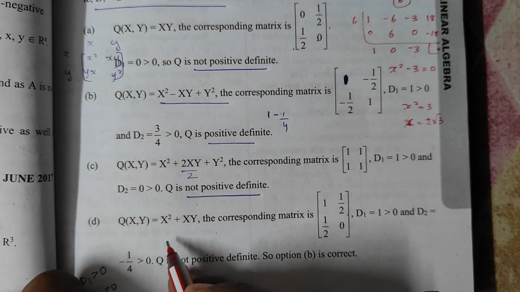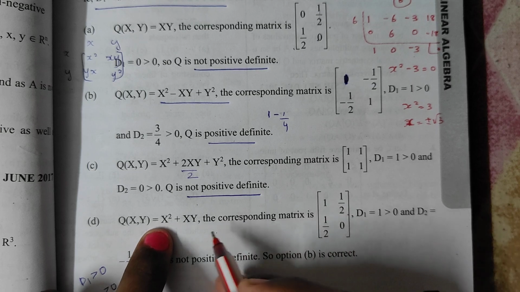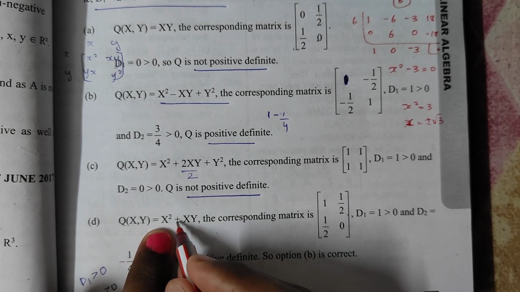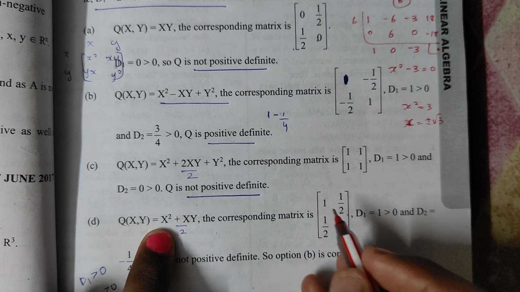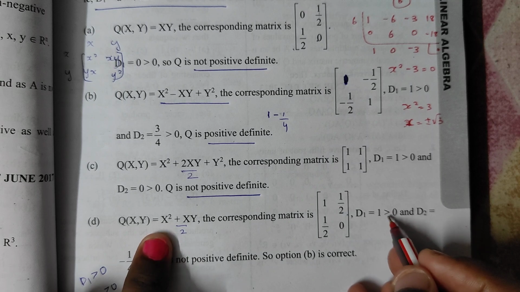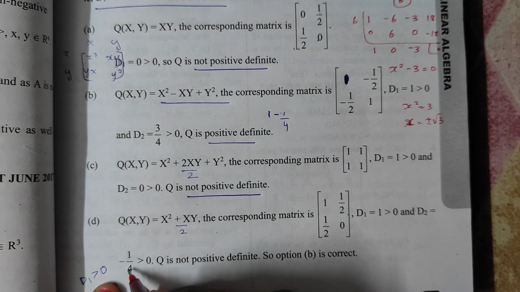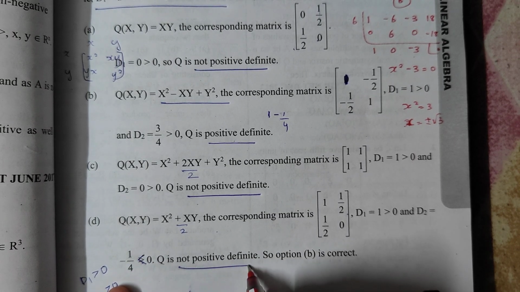Suppose you consider the fourth option, x square plus xy. Then x square gives you 1. There is no y square term, so you put 0 here. The coefficient of xy is 1, divided by 2 gives 1 by 2, 1 by 2. Understood? So d1 is 1 which is greater than 0. d2 is 1 minus 1 by 4, which is not greater than 0. It is not positive definite.